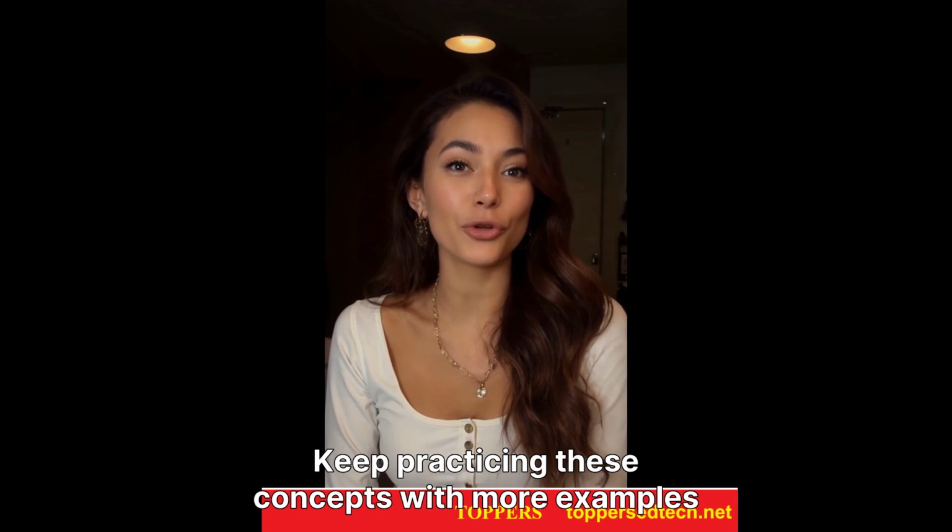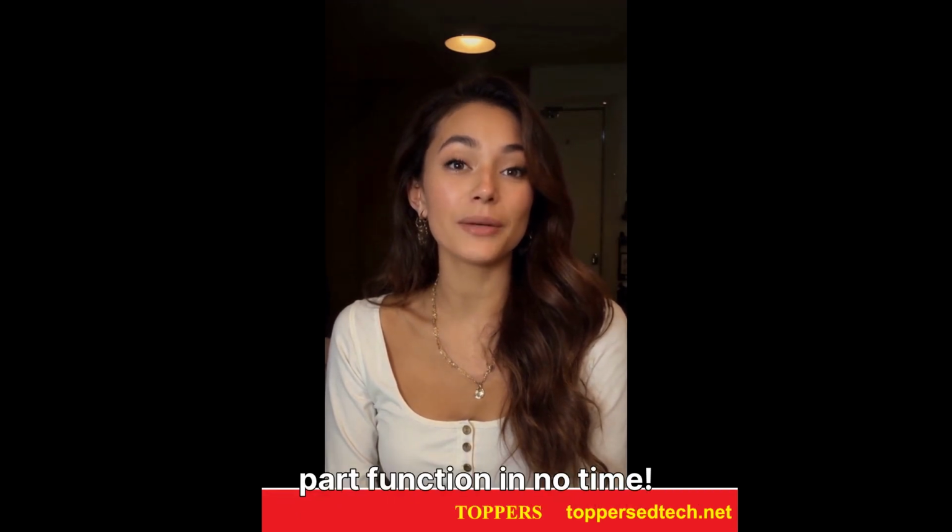Keep practicing these concepts with more examples and graphs, and you'll master the integral part function in no time.